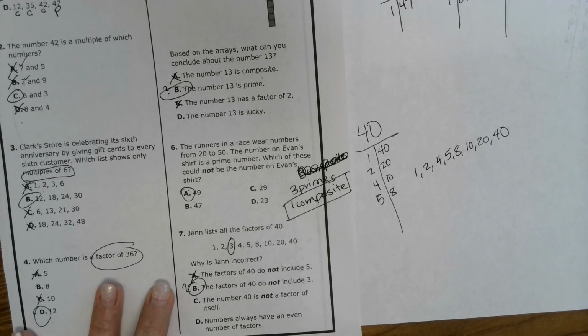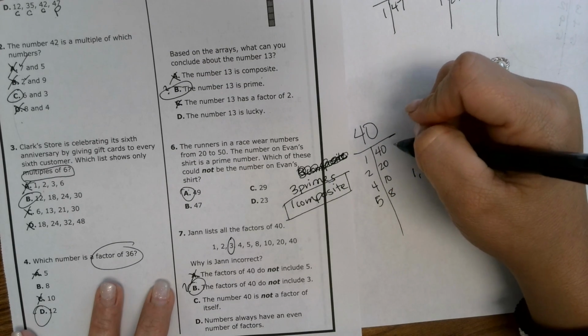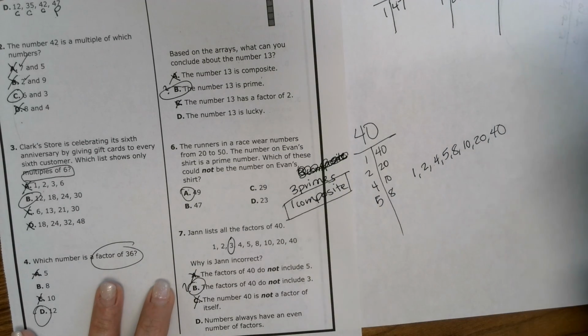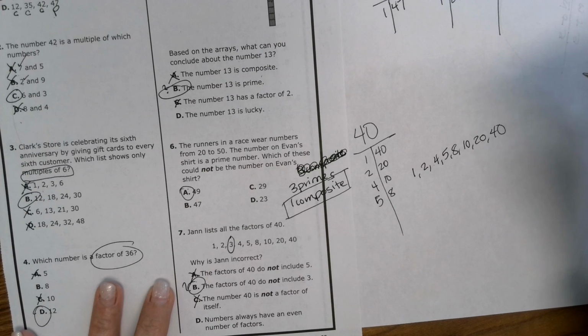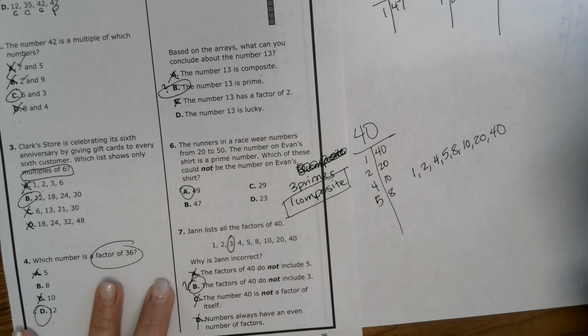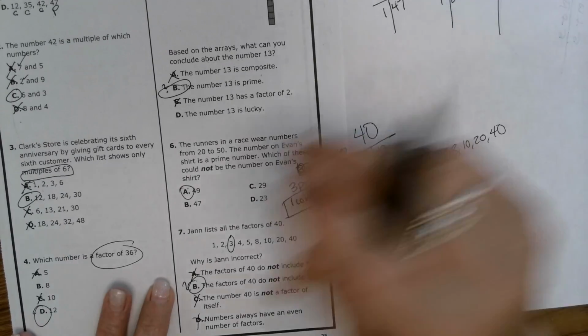The number 40 is not a factor of itself. Well, 1 times 40 is 40, so that's not true. Numbers always have an even number as a factor. That is not true either. I never said that. Okay, so the correct answer is B.